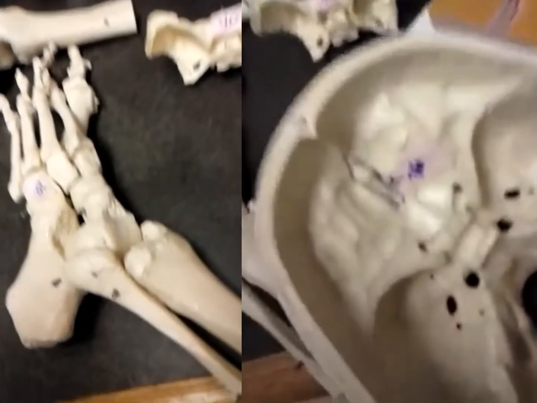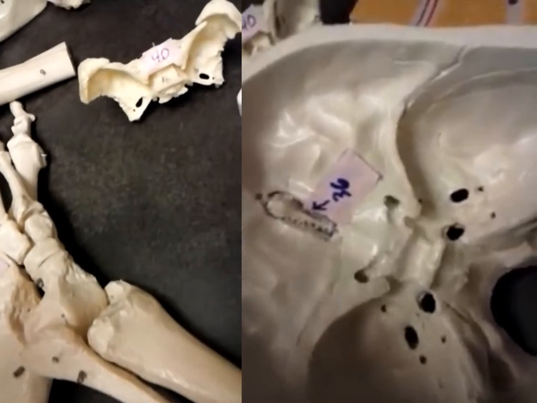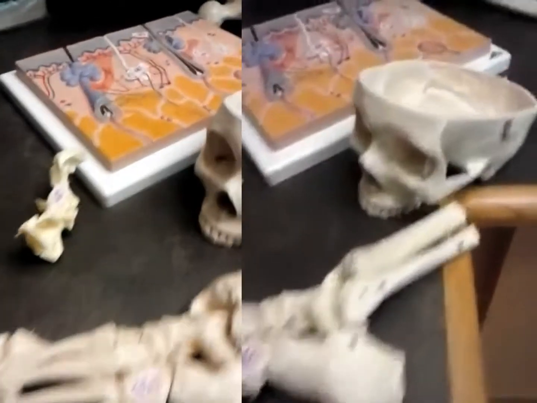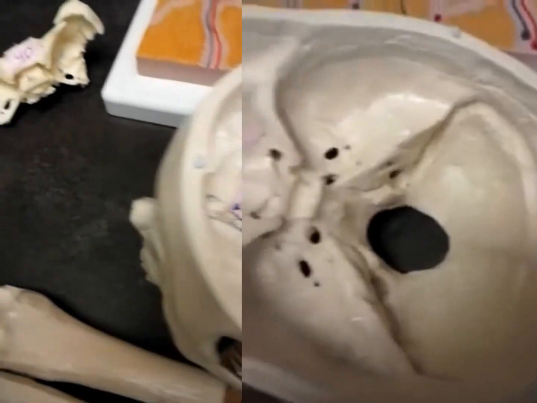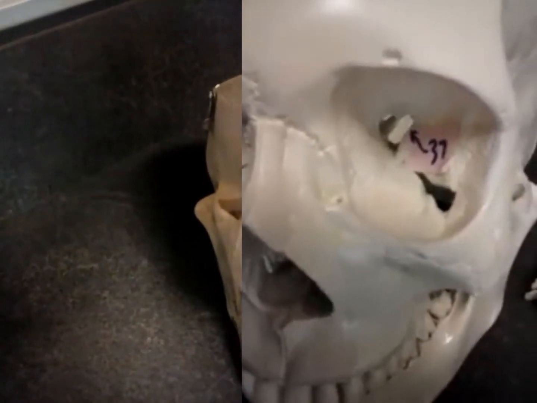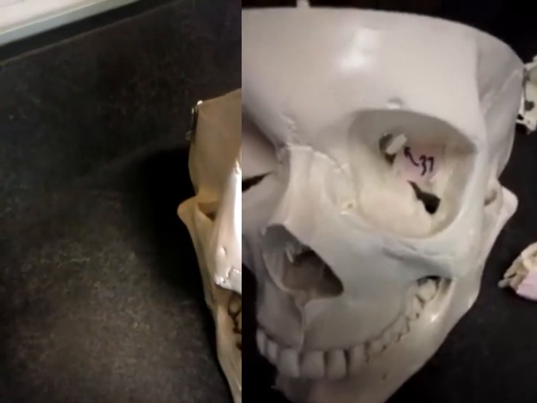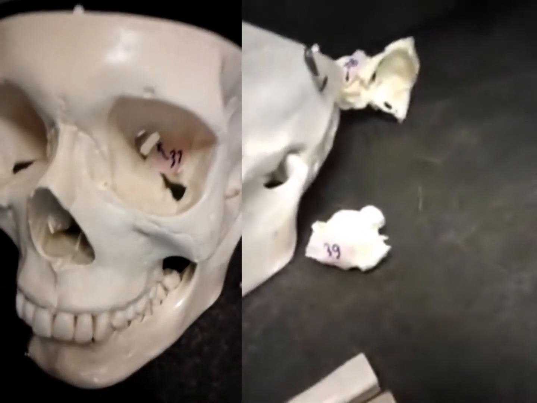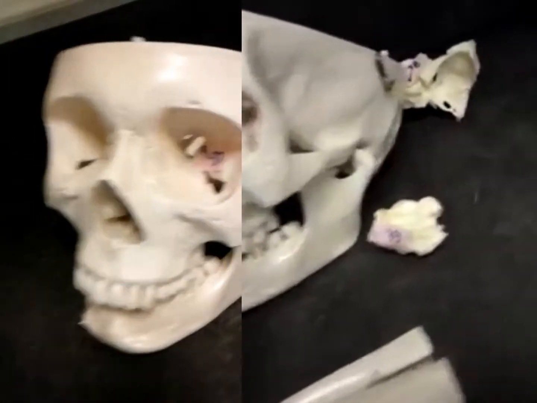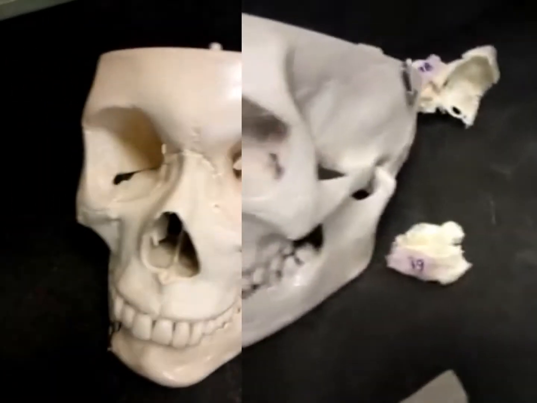36 is the cribriform plate with olfactory foramina, and it is an ethmoid bone structure. True or false? 37 is the sella turcica. I'm sorry, take that back. 37, true or false? Superior orbital fissure, basically of the sphenoid bone. True or false? 37 is the superior orbital fissure of the sphenoid bone. True or false?